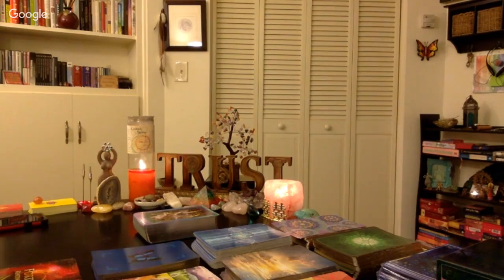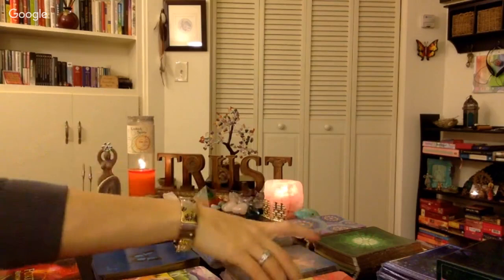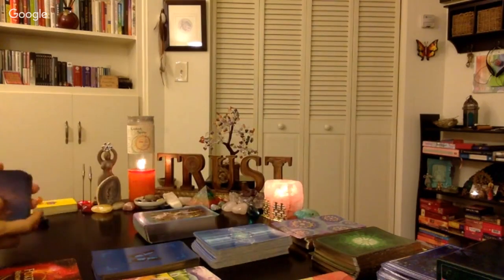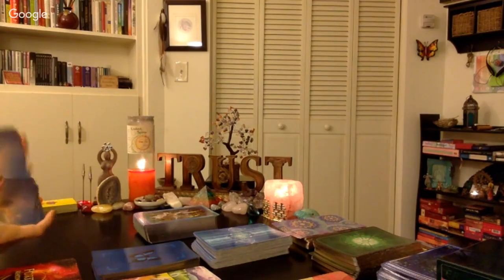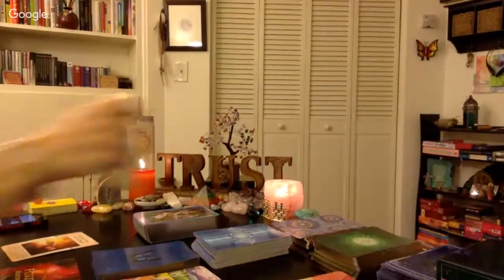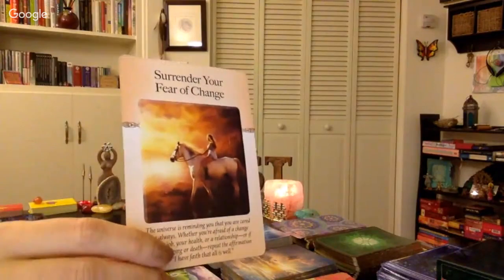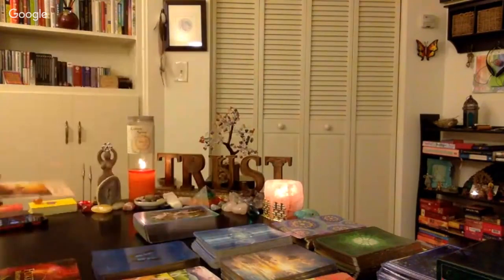Why is my divine masculine going ghost on me out of nowhere? Spirit, can I have a Power of Surrender card for Tati in regards to why her divine masculine is going ghost on her? Tati, your divine masculine is going ghost on you because he fears change. It's too much for him.